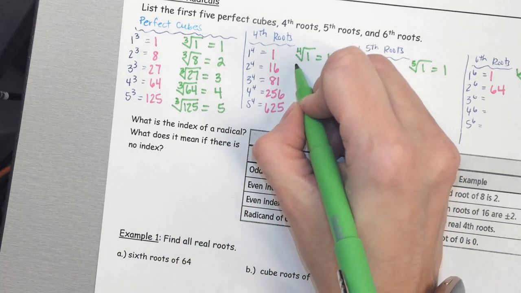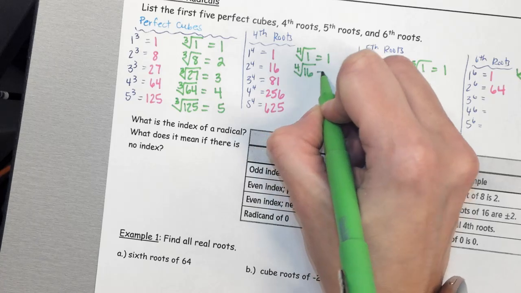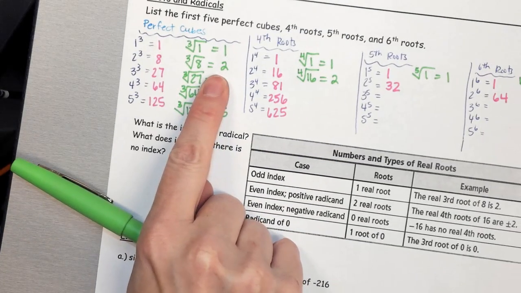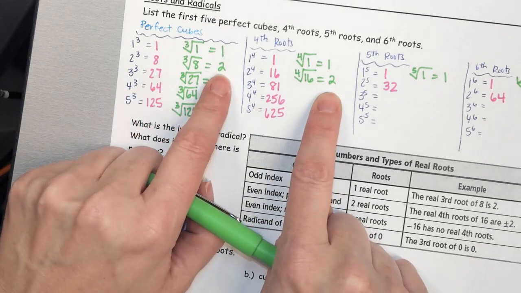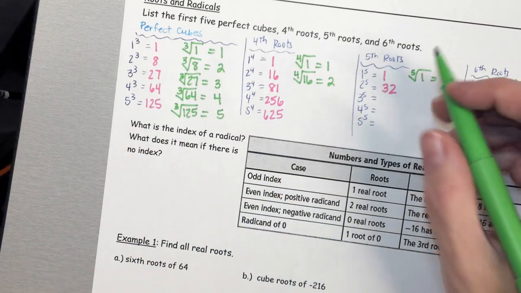Okay, now depending on what, this is called your index number, the 4, we're going to learn about that in a moment. When you're taking the cube root of 8, you get 2. When you're taking the fourth root of 16, you get 2. Okay, so the answer can be the same for 2 different radicands and 2 different roots.